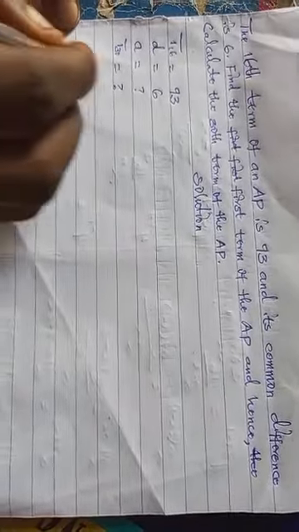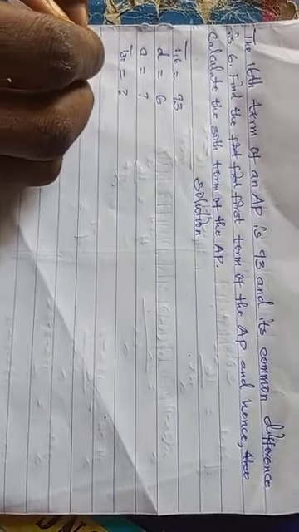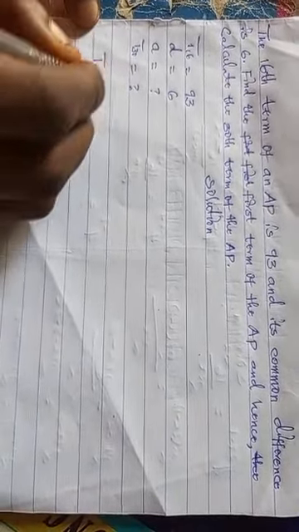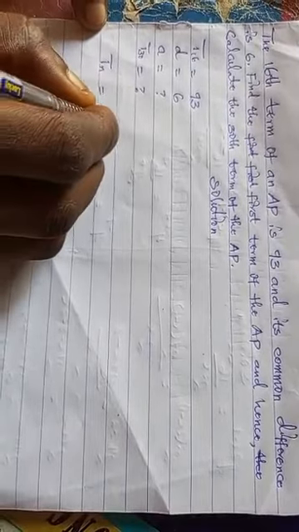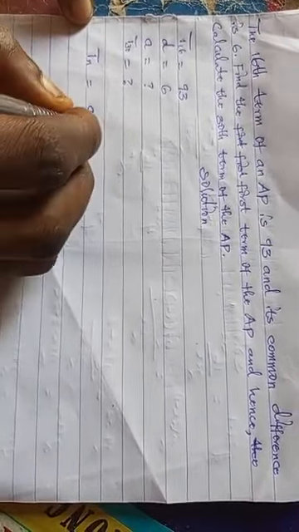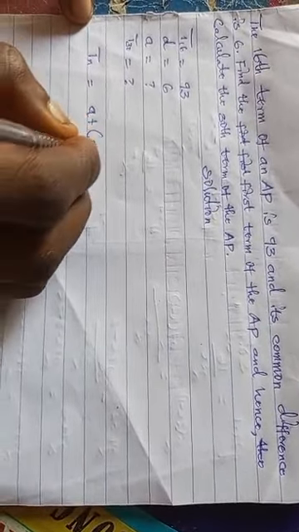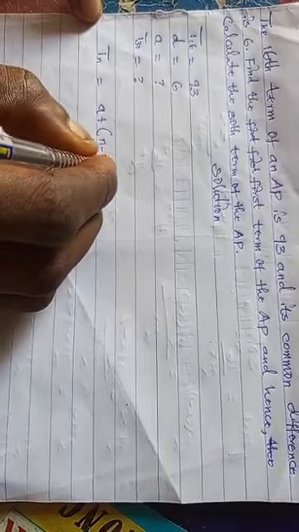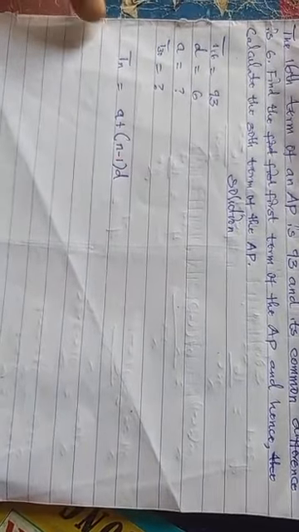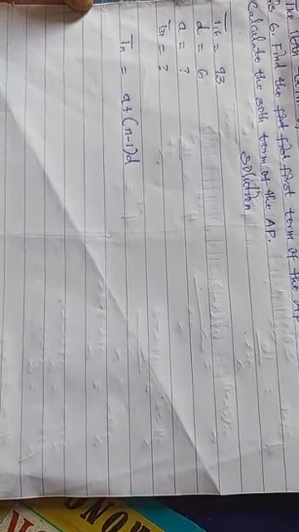First of all, recall that Tn is equal to A plus bracket open n minus 1, then D outside the bracket. From here, let's start with the one that we are given already, the one that we know, which is the 16th term.